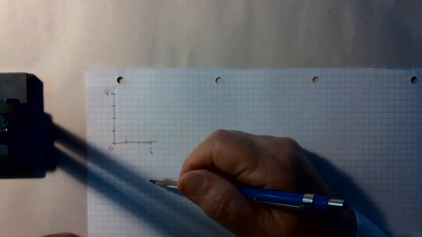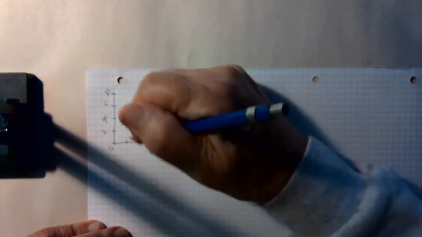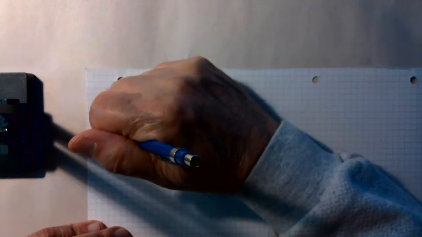So for part A, we had the triangle going from 2 to 6.